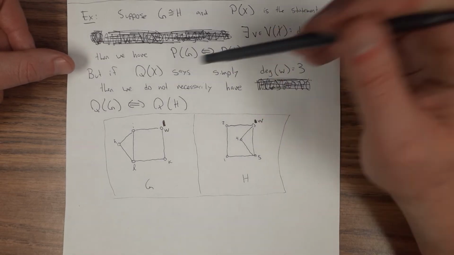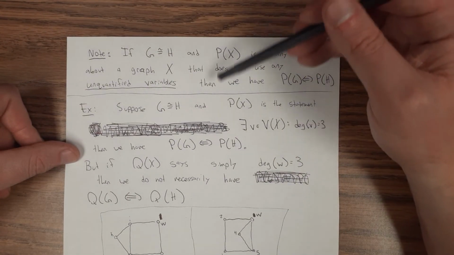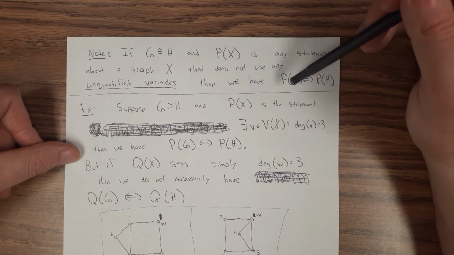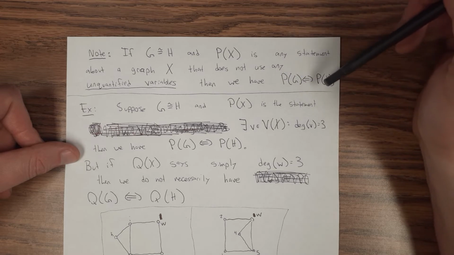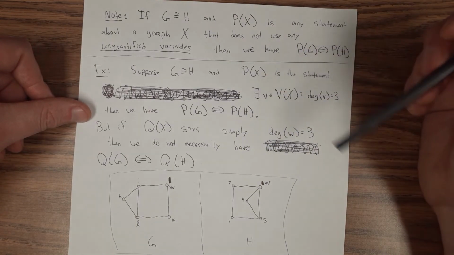So if we're talking about a statement that uses unquantified variables, then this note doesn't apply. In other words, we don't get to conclude that Q of G if and only if Q of H for this statement Q.